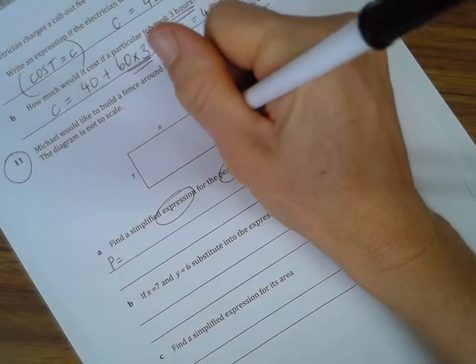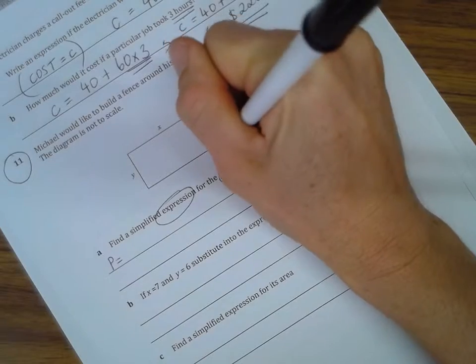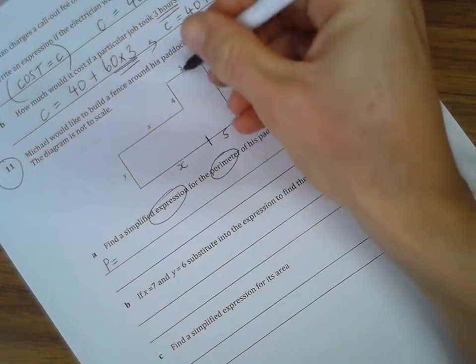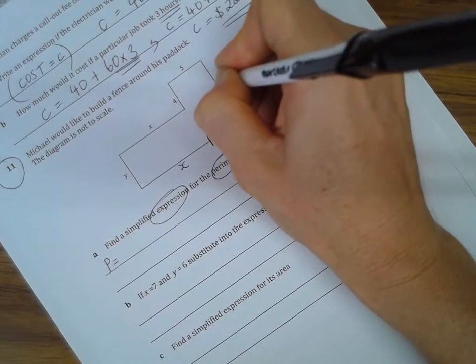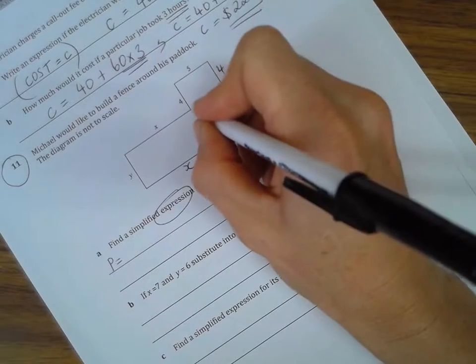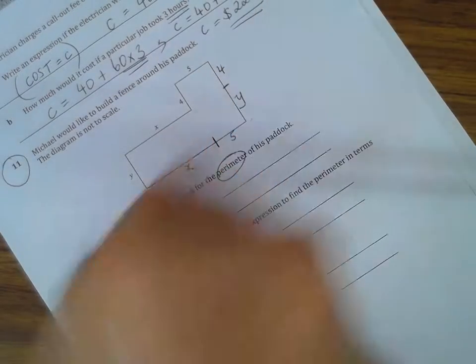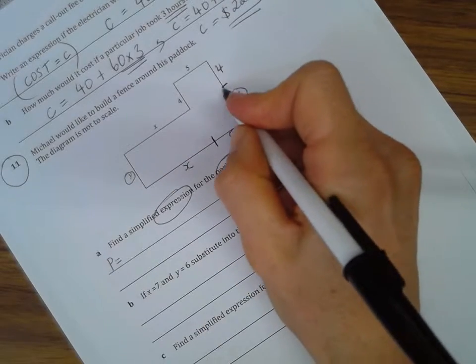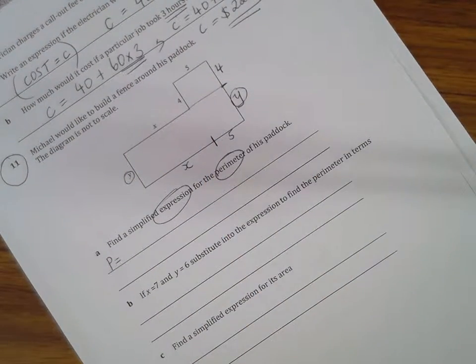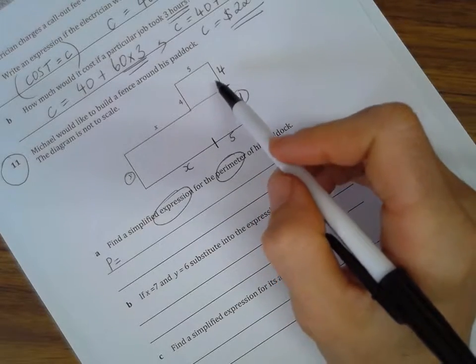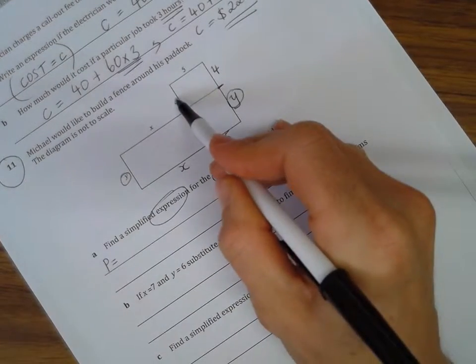Let's have a look at this part. If we sort of cut this here, we could agree that this length down here is x and this length down here is 5. And we could say that that little length there is 4, and therefore this little length here is y, based on what we know. Okay, the y's are the same length if we kind of cut it there. And the 4 has come from there, the 5 has come from there.